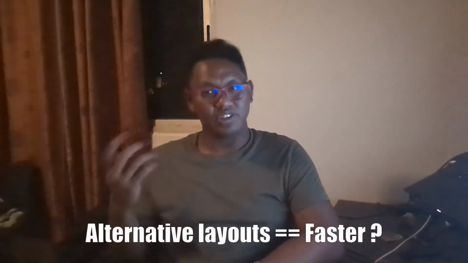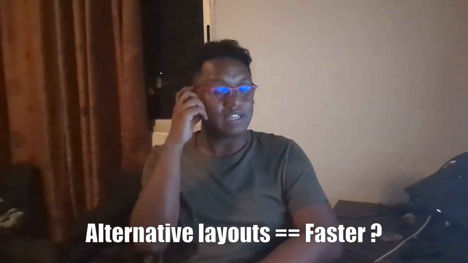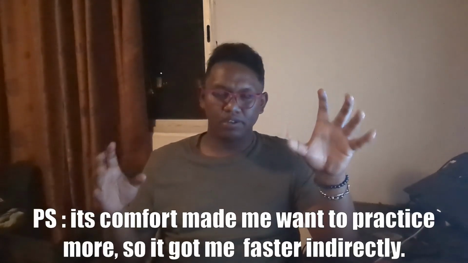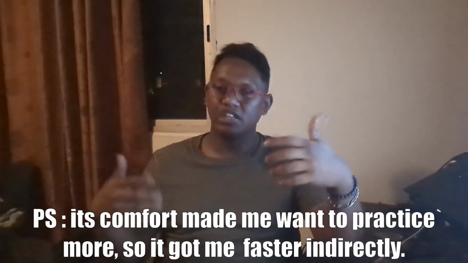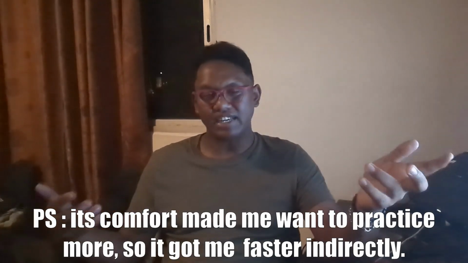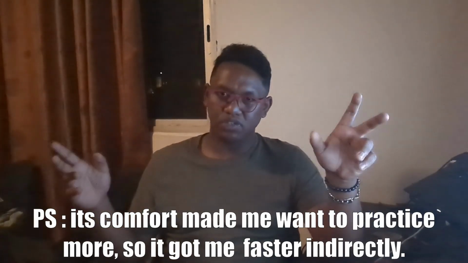So, myth number one, does switching to an alternative layout make you faster? The answer is of course no. If you're just looking for speed, I suggest you stay with your actual layout like QWERTY. But if you want comfort, if switching to another layout sounds fun or badass, then I suggest you switch to another layout. There's a whole lot of layouts out there.